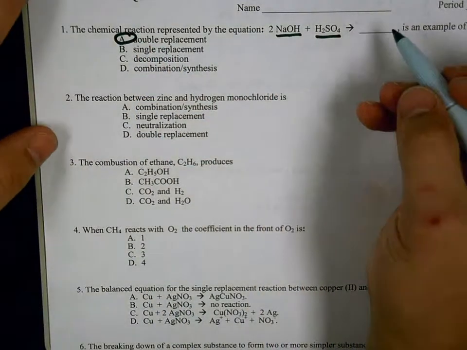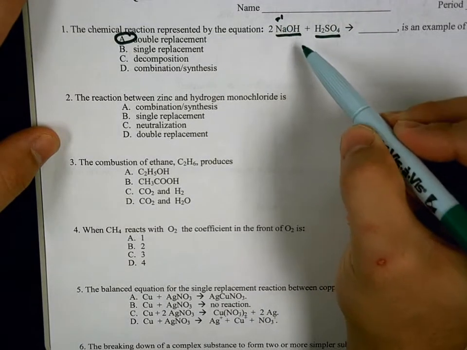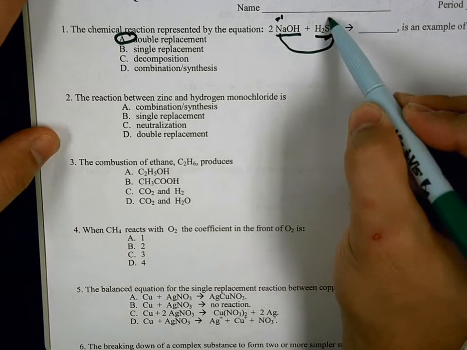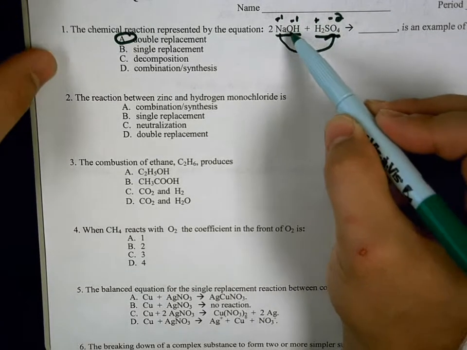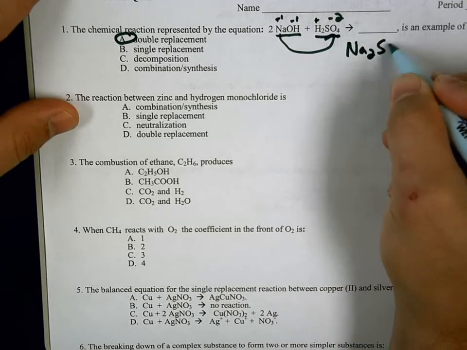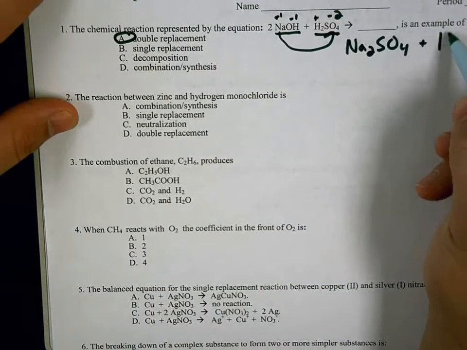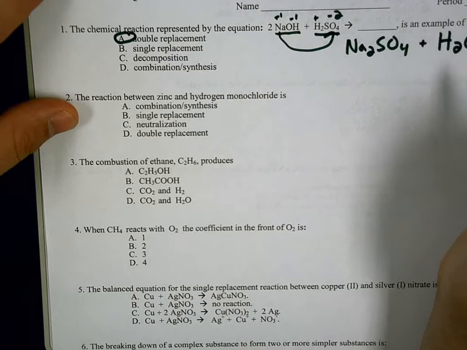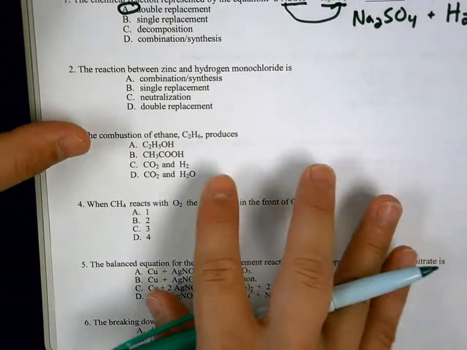We don't need to worry about the products here, but what it looks like would happen is the Na+1 would switch with the SO4 -2, and then the H+1 would go with the OH -1. So our products would be Na2SO4, because it's a +1 and a -2, and HOH, which becomes H2O. So this looks like a double replacement again, and then we would go ahead and balance.